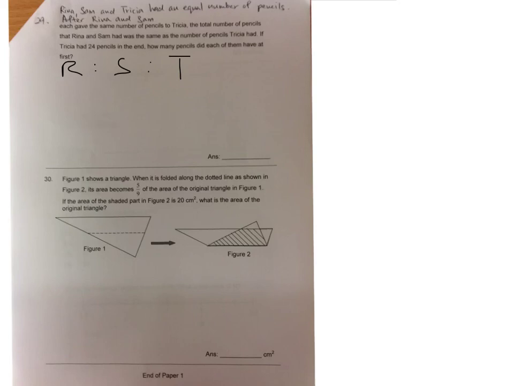We know that at the end, the total number of pencils that Rina and Sam had was the same number of pencils Tricia had, which means if they are left with 1 unit is to 1 unit, Tricia must have 2 units, because the total amount of this is 2 units. And we know that in the end, Tricia has 24, which means they must be left with 12.